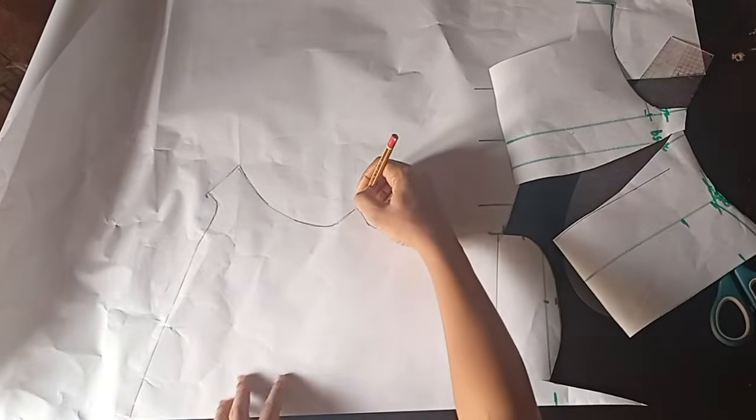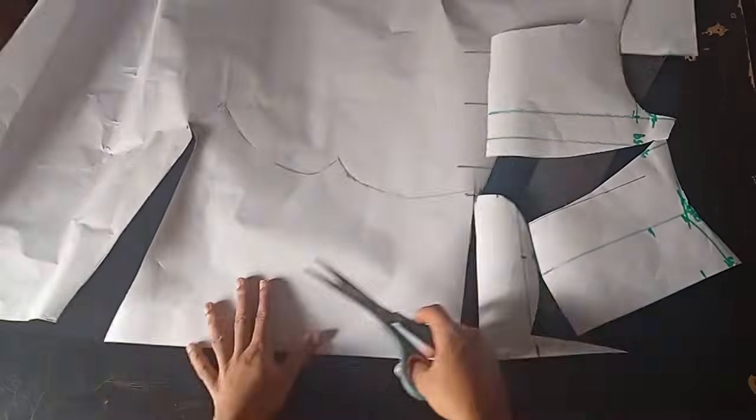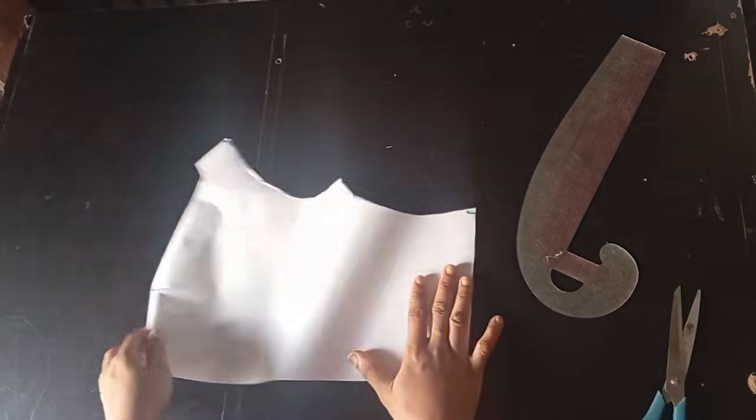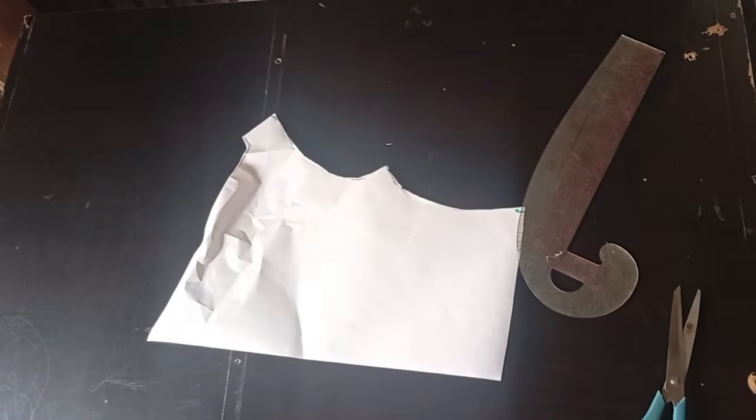So this is what you have after you're done cutting out, and I'll go ahead and cut this out. I'll just cut this out, and will now go ahead to cut out the skirt pattern of this dress. After I'm done cutting out, this is what I have. By the time you join this, you now have this drape effect. Now let's cut out the skirt.